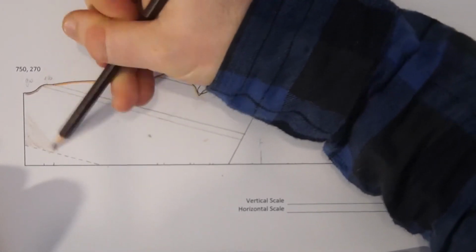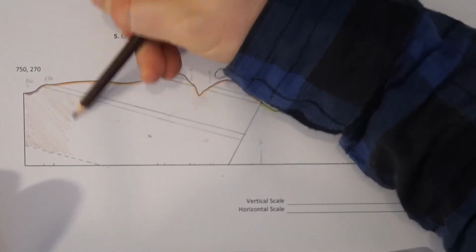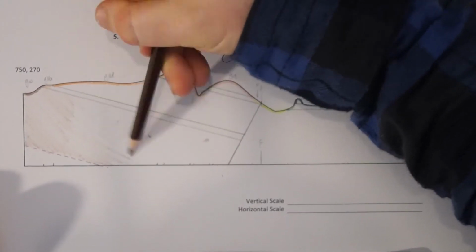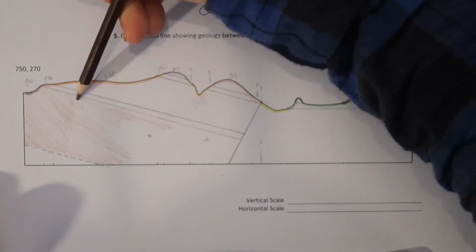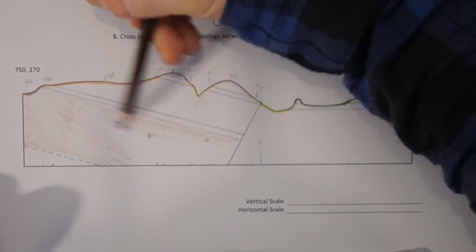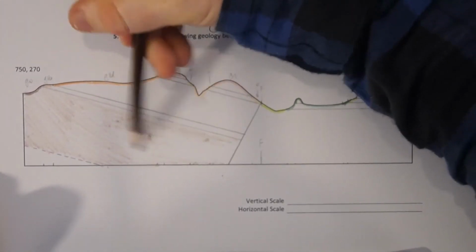It'll fill in a good portion of our cross section. We're sure of it, as anybody reasonably can be. And it's basically completed a big chunk of our cross section.